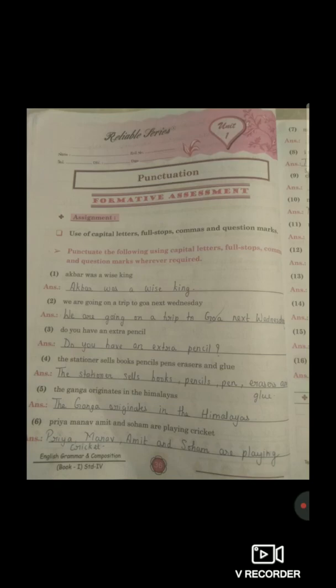So students, everyone understood till the fifth one? Okay. Now move to the sixth one. Priya, Manav, Amit and Soham are playing cricket. Students, here more than 2 students are playing cricket, so we have to put commas. Come to the very first name, Priya. P is written in small letter, so we have to write a capital letter because it's a noun.